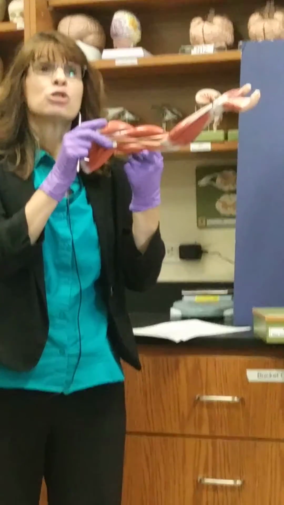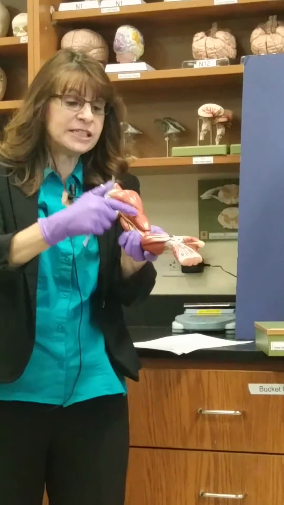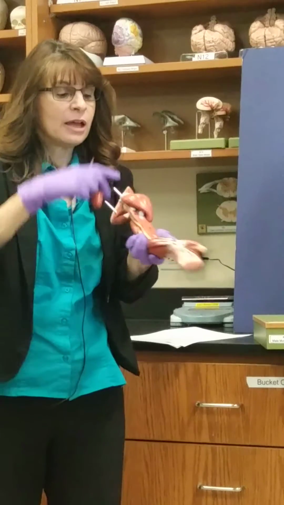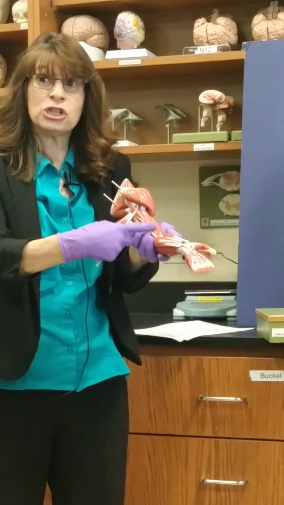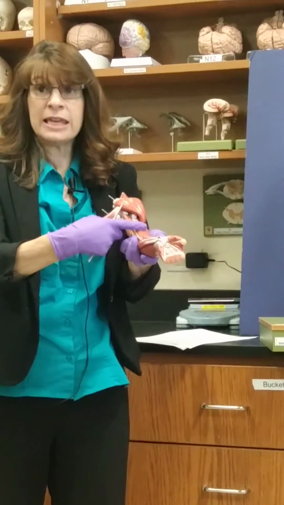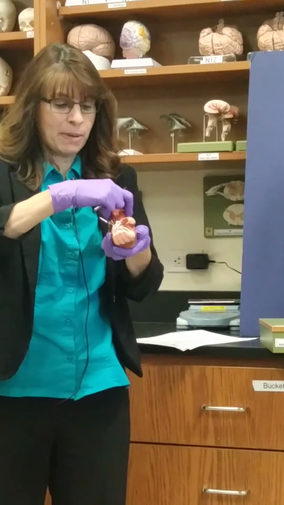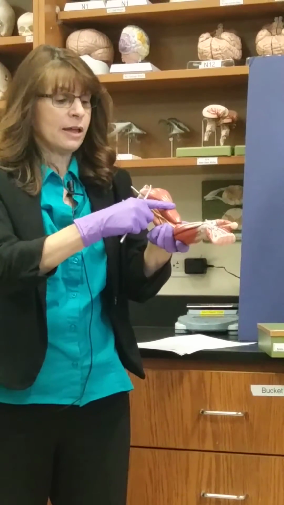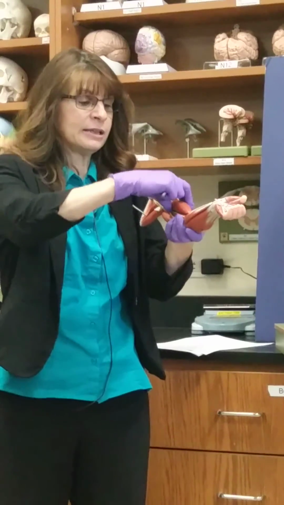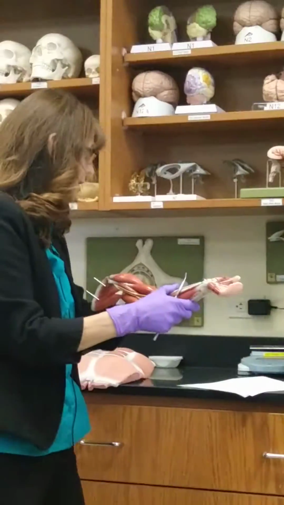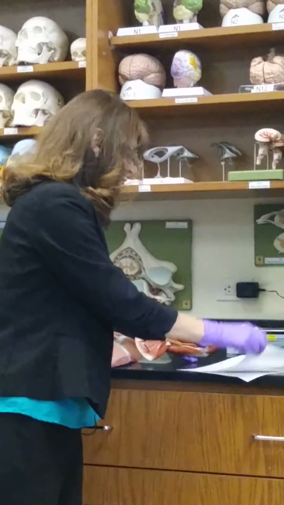That's called the triceps brachii. And then if I take the biceps off, underneath it in the brachial region is the brachialis muscle. So the biceps brachii, the triceps brachii, and deep to the biceps brachii is the brachialis muscle.